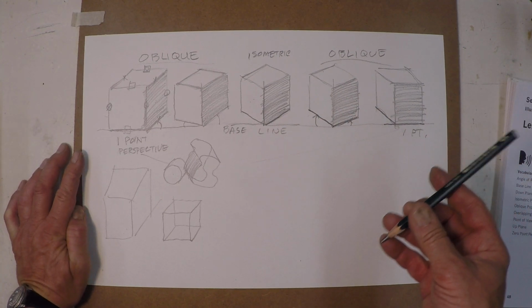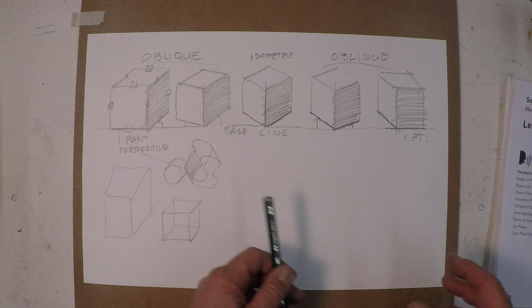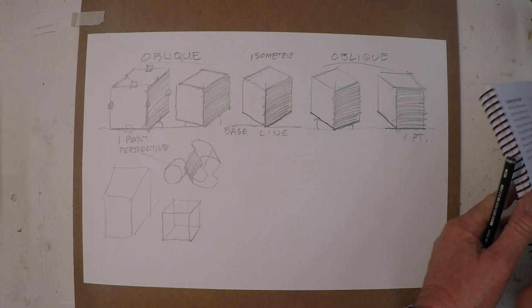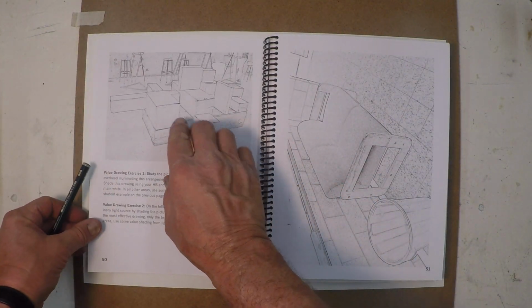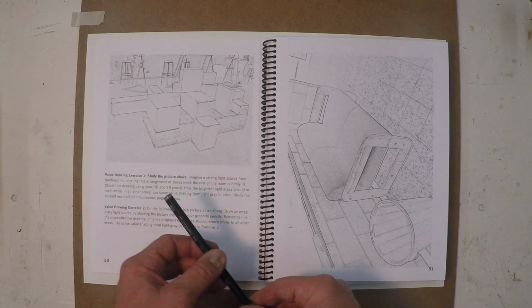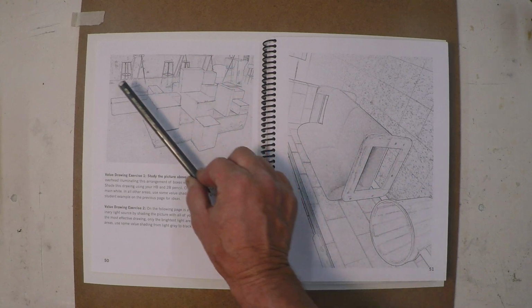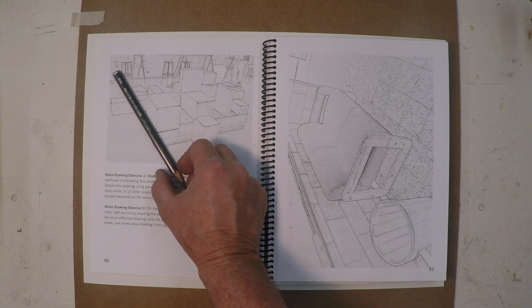But the great thing about this is that if you were looking at this in the studio or in the classroom and you wanted to draw it, you could lay your pencil on these lines like this.